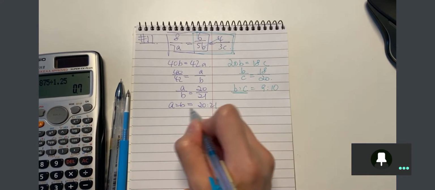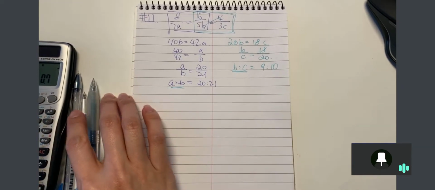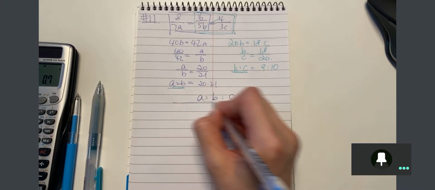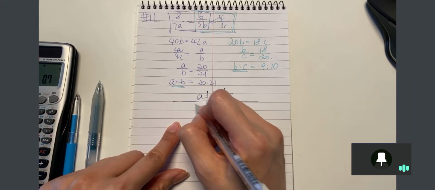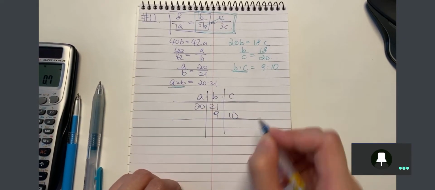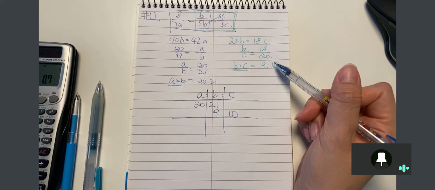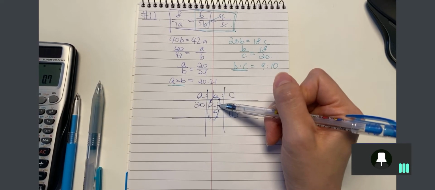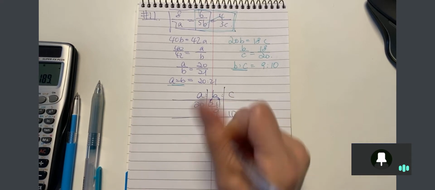We have A to B and B to C. And then you remember the formula or the way to find the three-term ratio between them. A to B is 20 to 21. B to C is 9 to 10. So which one is overlapping? 21 and 9, so 21 times 9, 189.